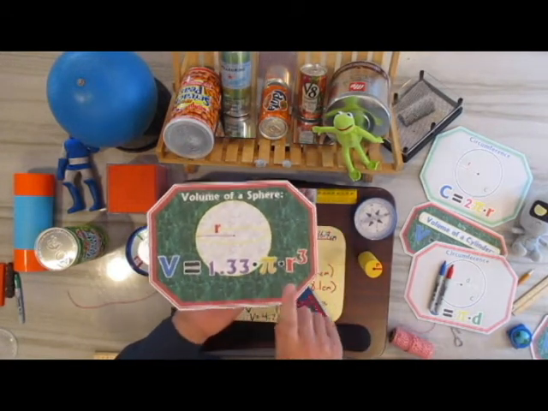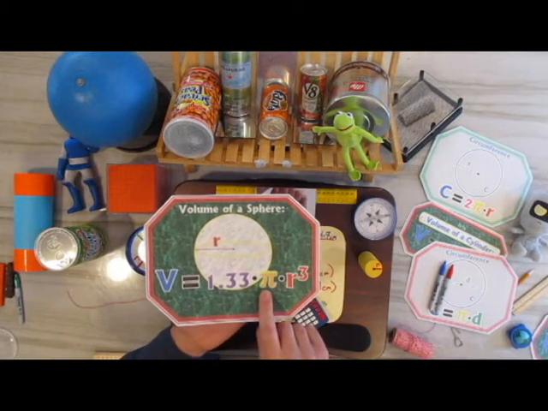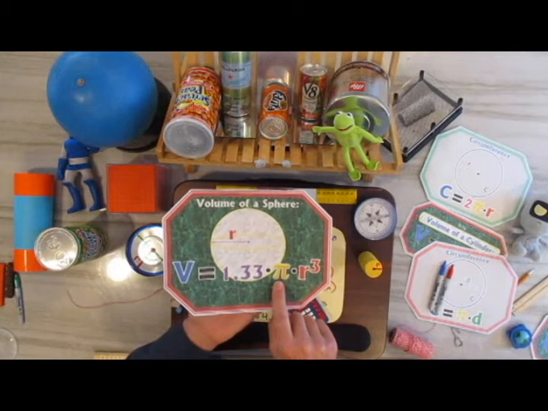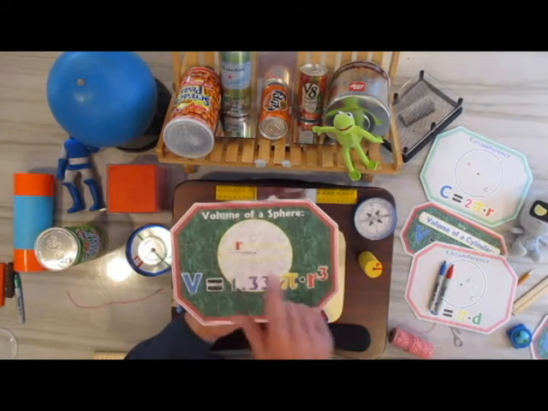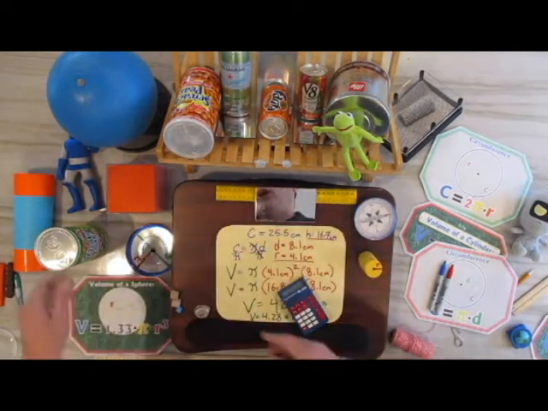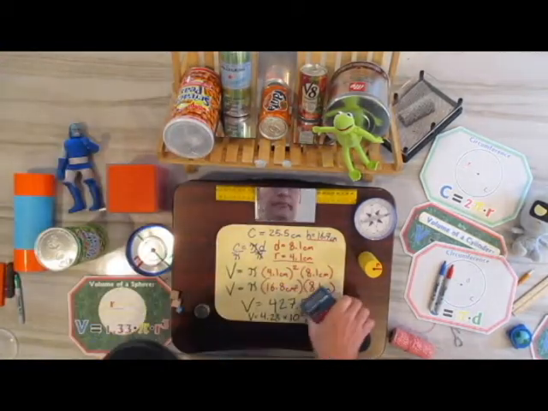Pi, as you know, and then r cubed. Oh wait, pi is a constant. Pi is that universal constant. So all you really need for this is the r. Isn't that neat? So how would we get the r for this sphere? Let's do it. I'm going to flip this over.